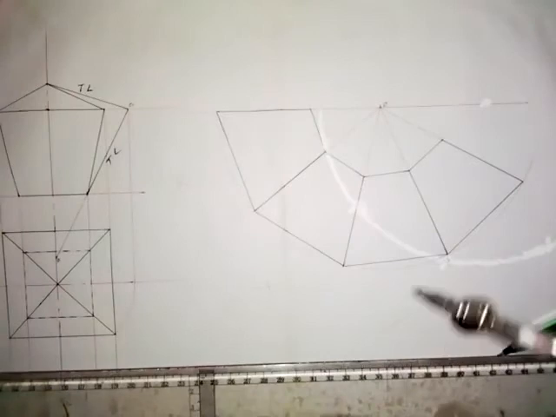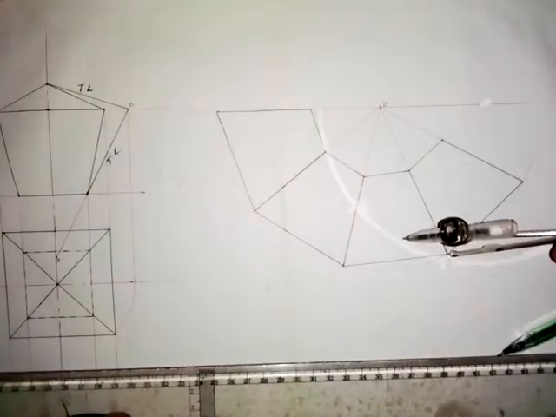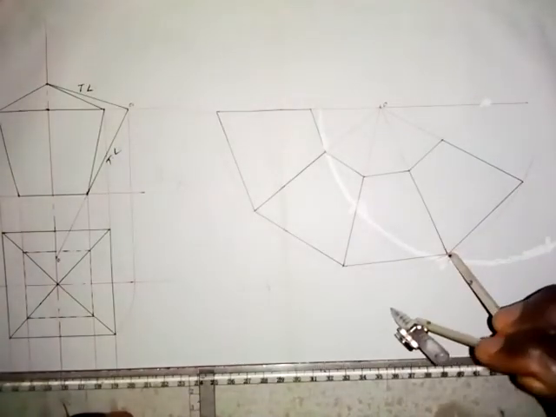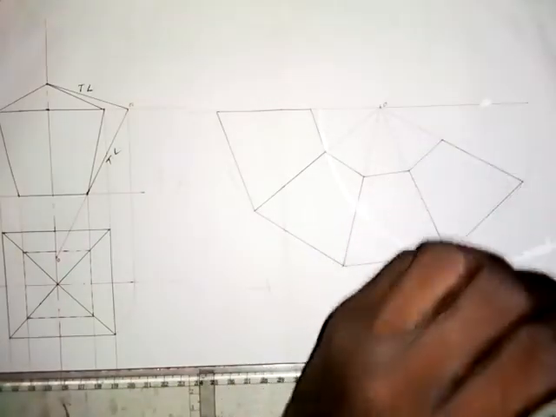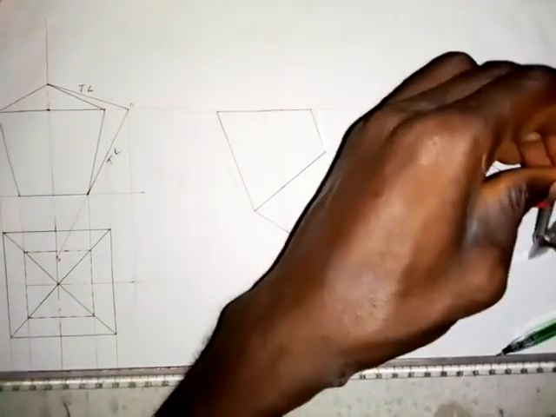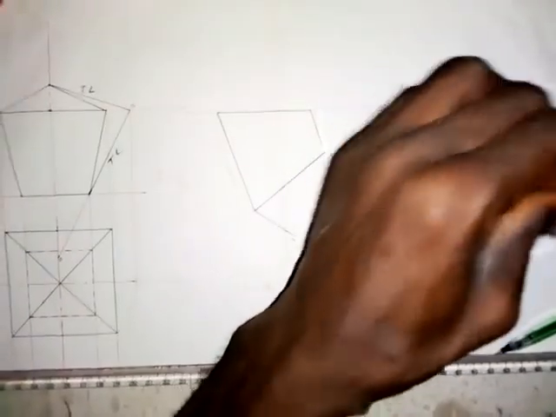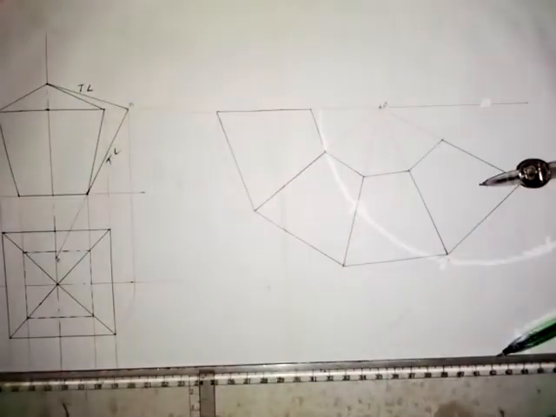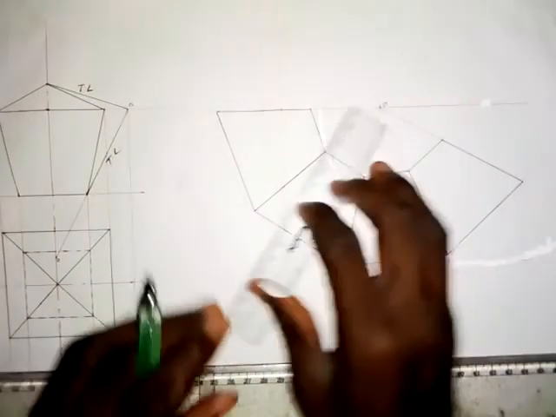And then put it at this point here. Make an arc, then make an arc here. So make an arc here, then put it at this point. So you also make an arc here. So all the points of intersection, you join them together.